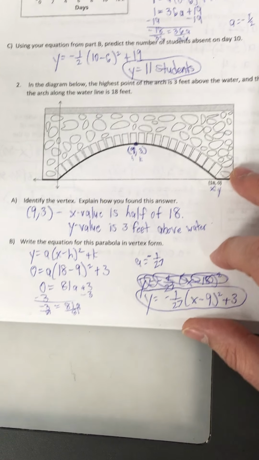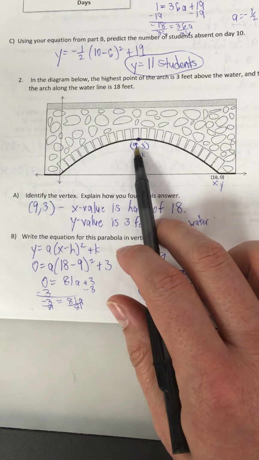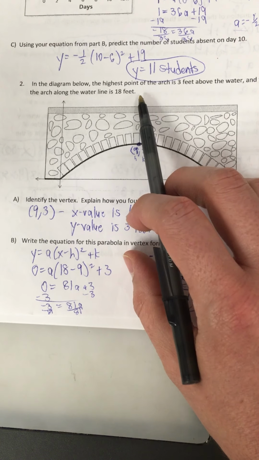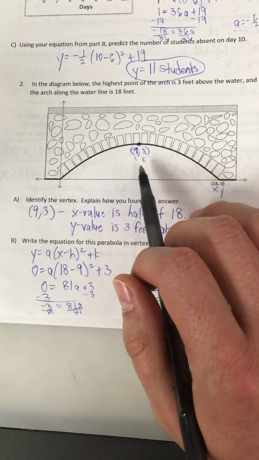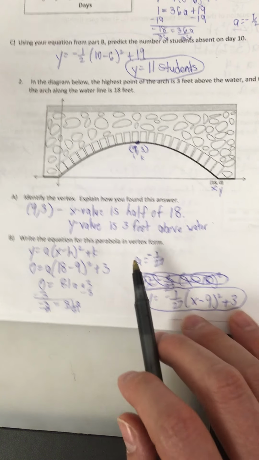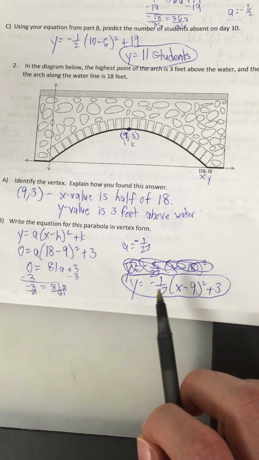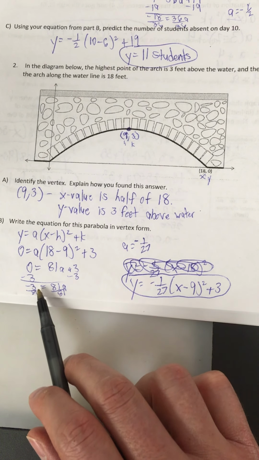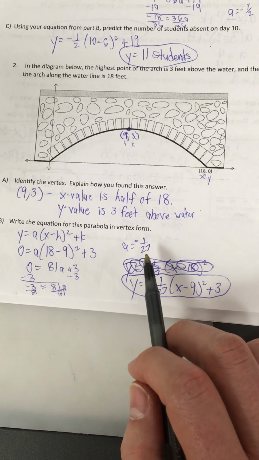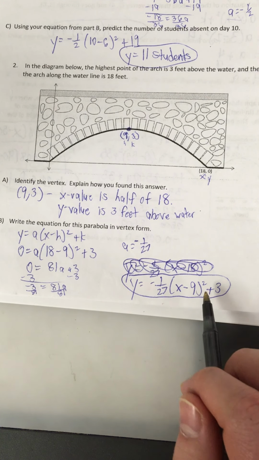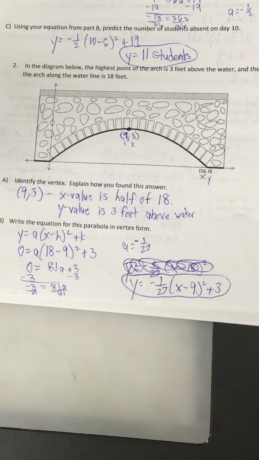And then down at the bottom, the vertex is going to be 9, 3. 9 is halfway between 0 and 18, and the problem tells you that the height of the arch is 3 feet above the water. So 9, 3 is your vertex. Plug in those numbers. This is x and y. There's h and k. You should get, for the a value, negative 3 over 81, which reduces to negative 1 over 27. So y equals negative 1 over 27, x minus 9 squared plus 3. Okay, so that's writing equations when I know the vertex and one other point.